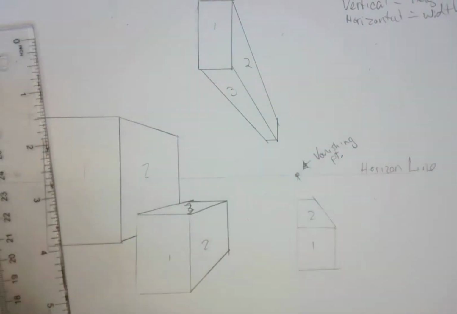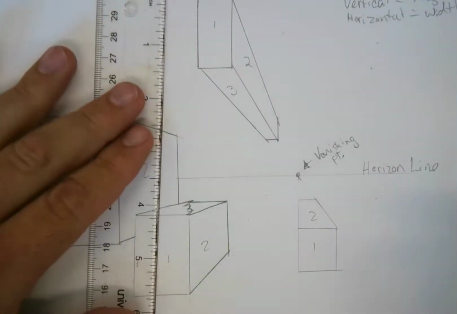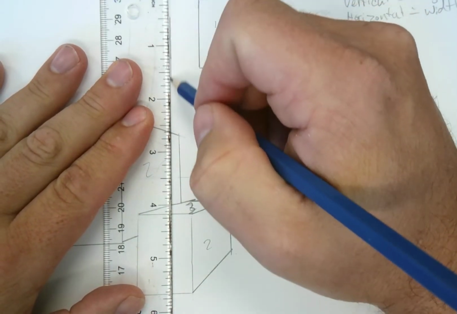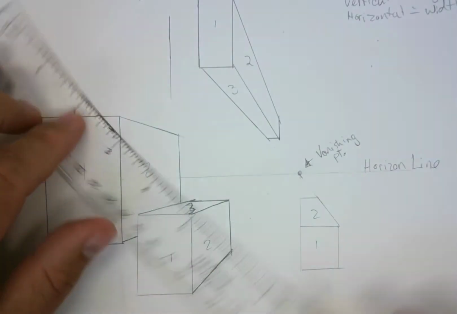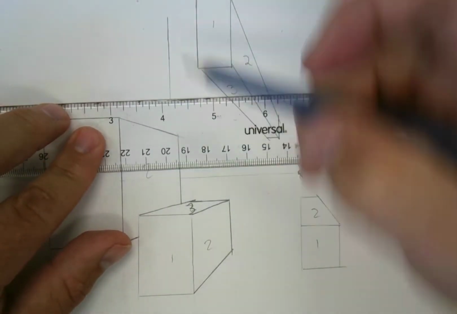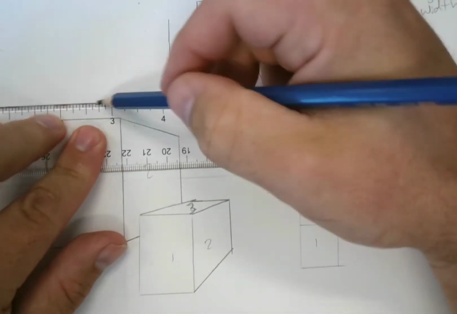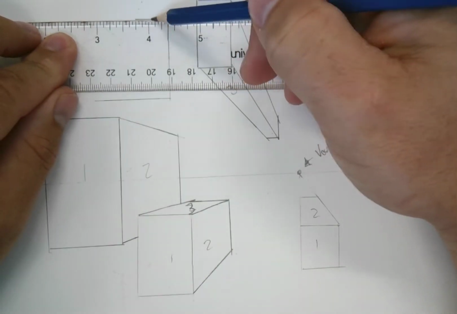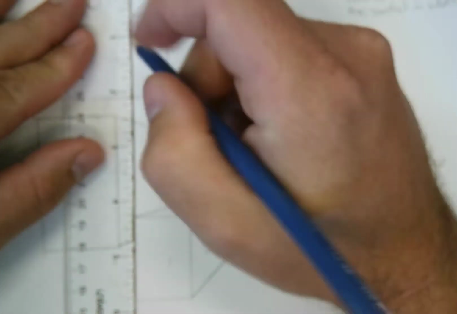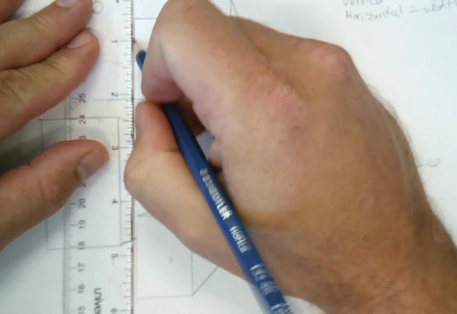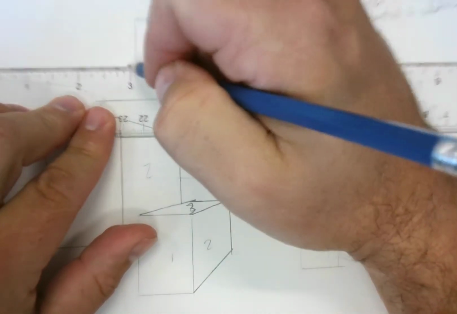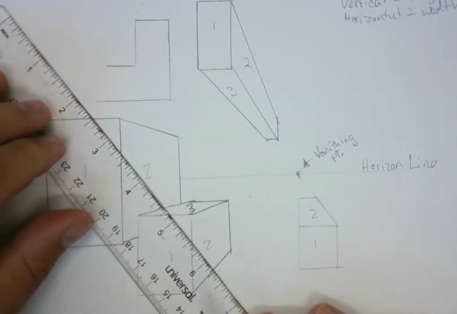Can I do anything other than these shapes? Sure, I can do lots of them. I can do a cylinder. I do tell you that it's a lot easier to draw a shape that has edges. Does it have to? No. You can do curves. Curves are just harder to actually get to fit into things.